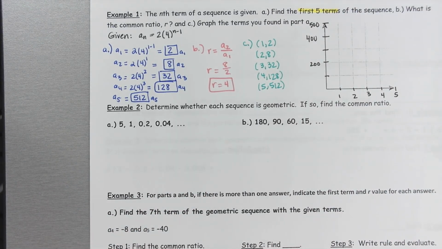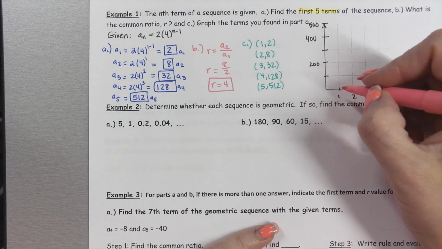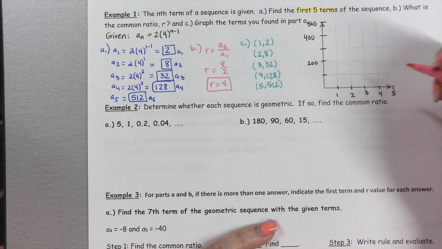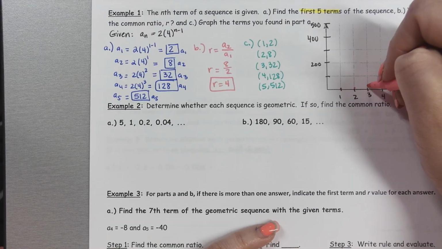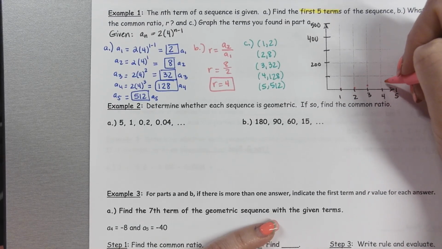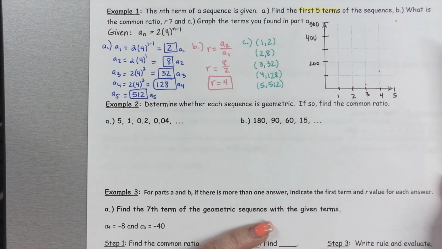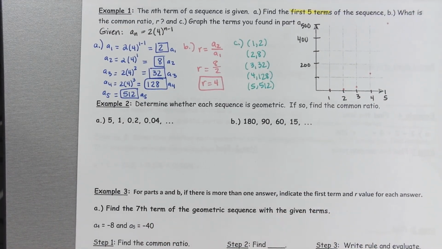Now, remember, this has the domain of the counting numbers, and you're not going to be connecting your points. So 1, 2 is very close to that line. 2, 8 is also very close. 3, 32 is a little more. 4, 128. 5, 512. Okay, so we are not going to connect those. I am going to show you on the smartboard though, if you want to connect them, they would look like an exponential function. Oops, I missed the last one.